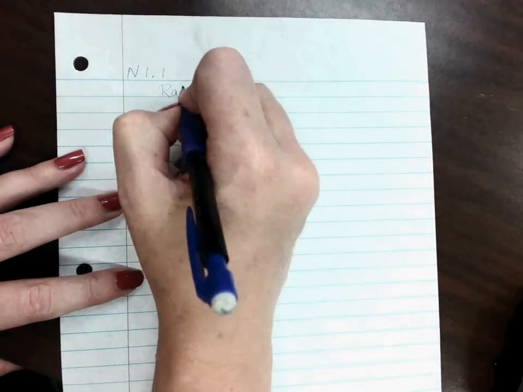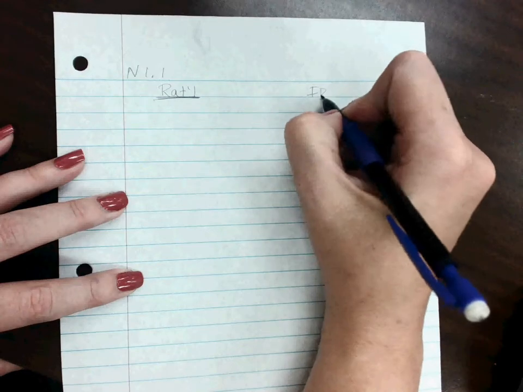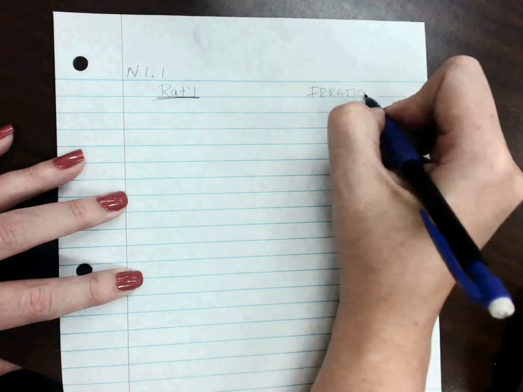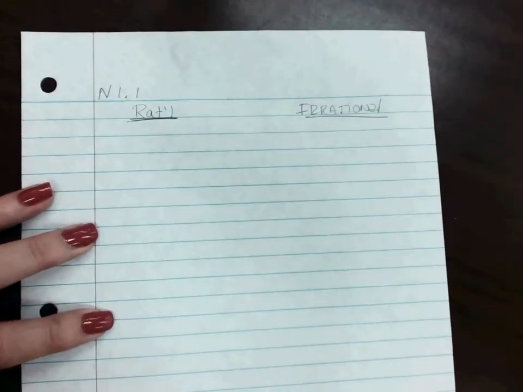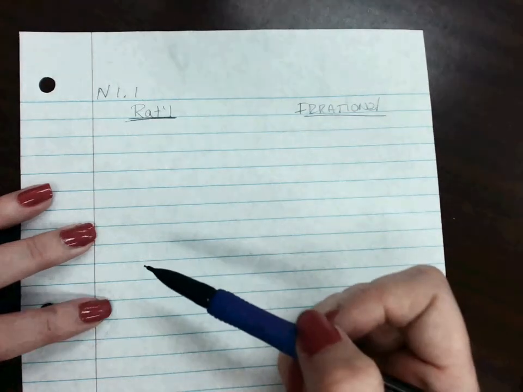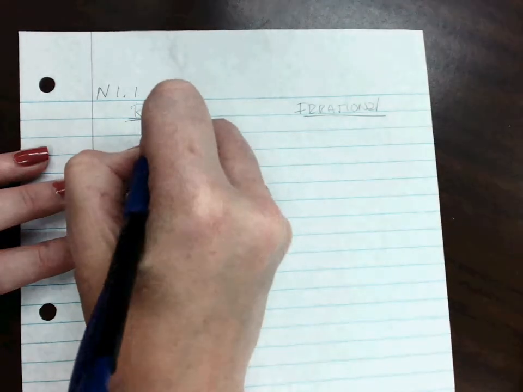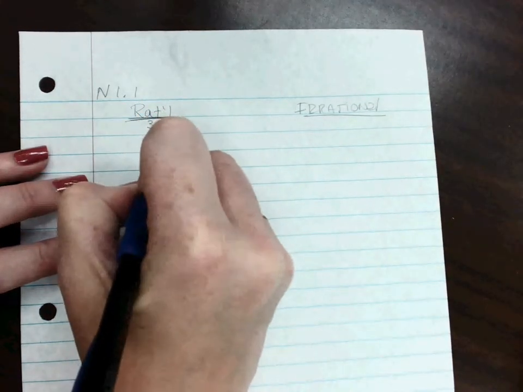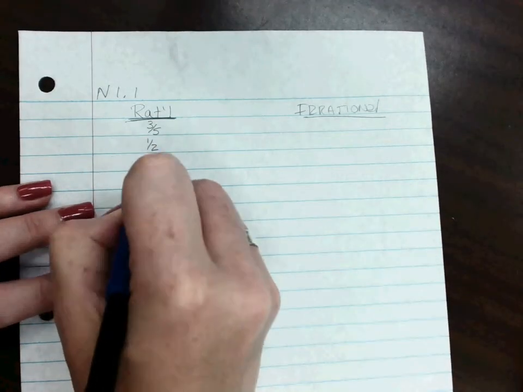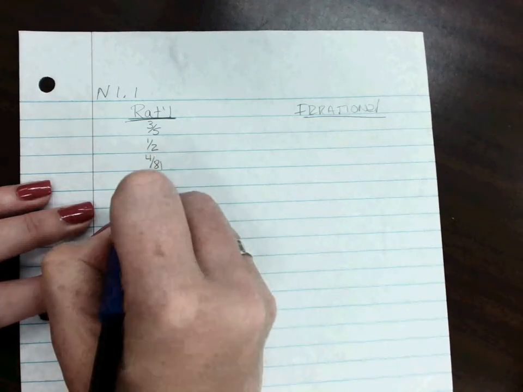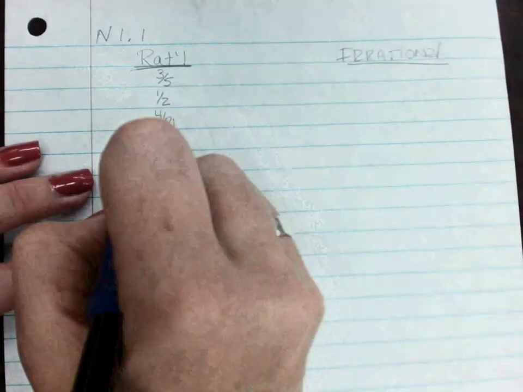So your team is going to have a list of cards where half will be rational and the other half will be irrational. Now, to make your set of rational and irrational numbers, the rational side's pretty easy. Being the teacher, I can knock these out really fast. Any fraction would work, and I can write a whole bunch of fractions. Any decimal would work. Any decimal that has a repeating number can work.